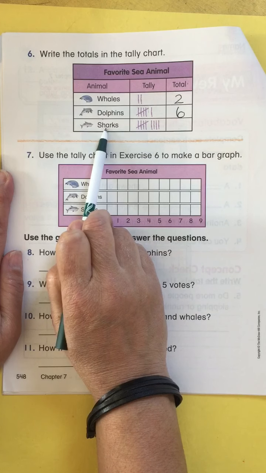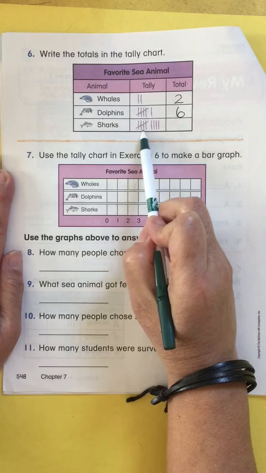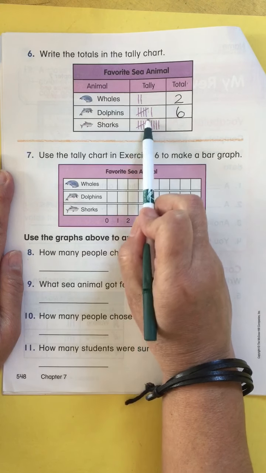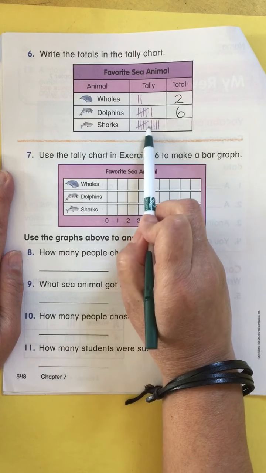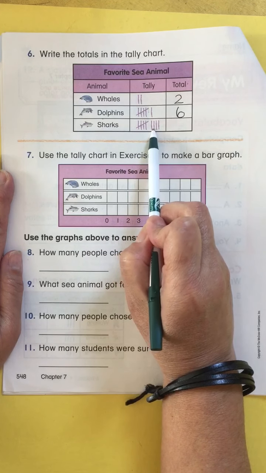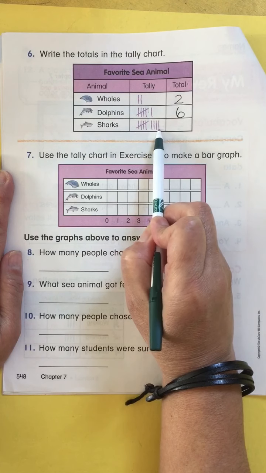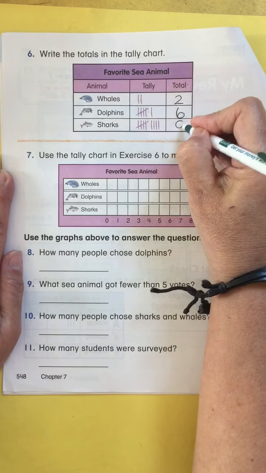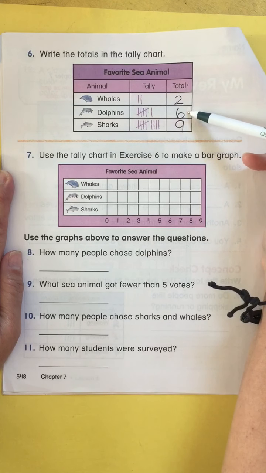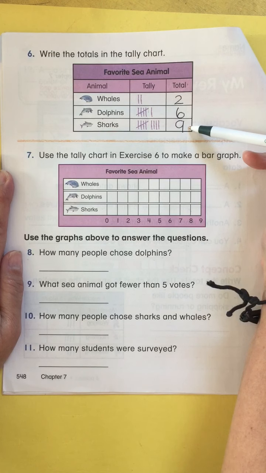Sharks, let's count the tally marks. Here's a group just like this one. I'm not going to start with 1. I'm going to look at the group and say 5, 6, 7, 8, 9. We have 2 for whales, 6 for dolphins, and 9 for sharks.